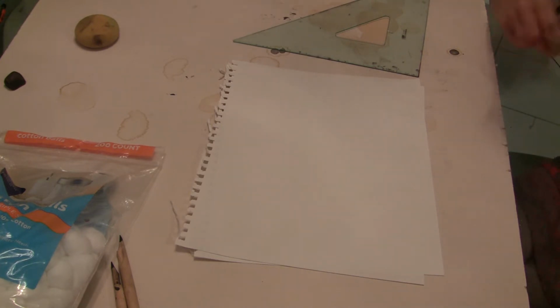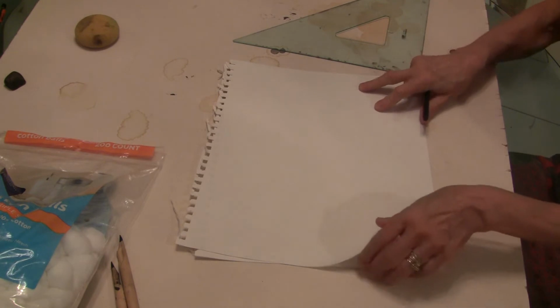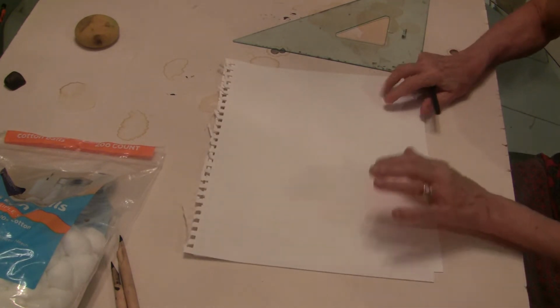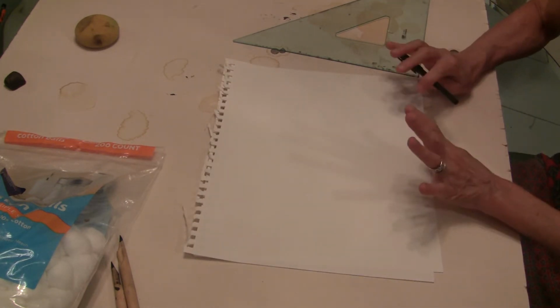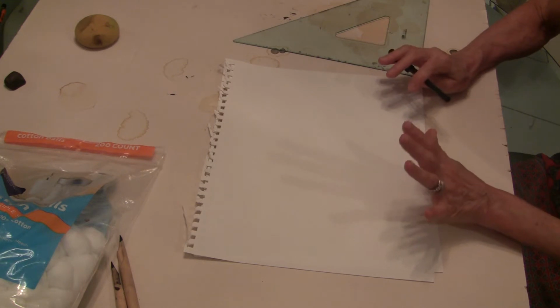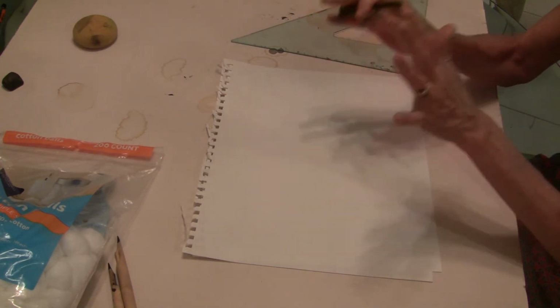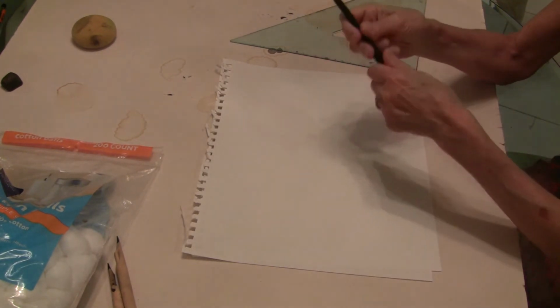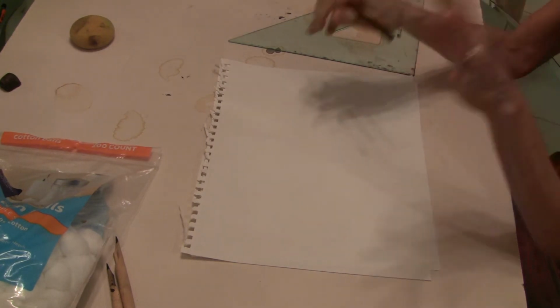Okay, this is perspective. Perspective is a mathematical system that artists designed to convey form and space, okay? So, I'm going to show, there's 3 different types.